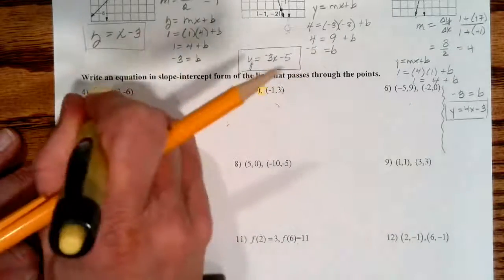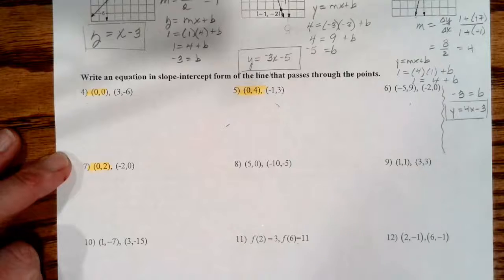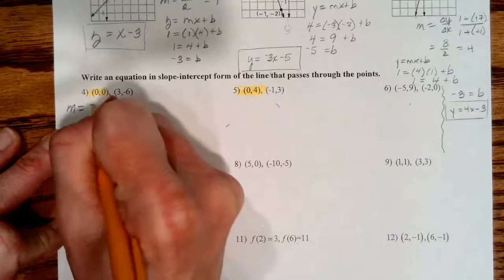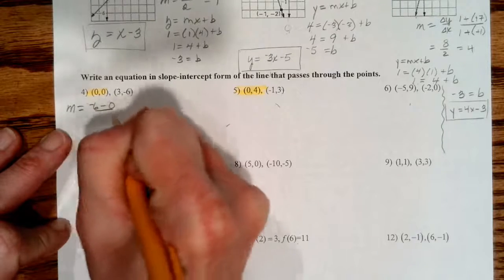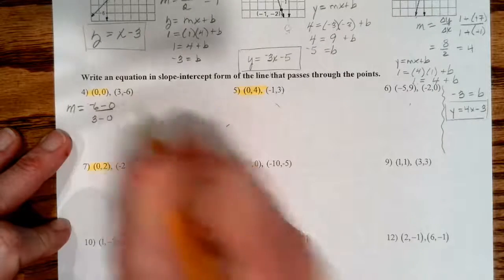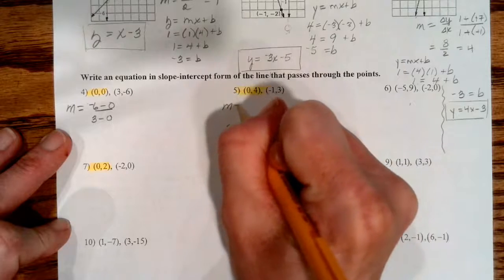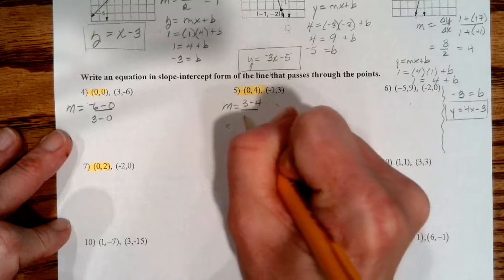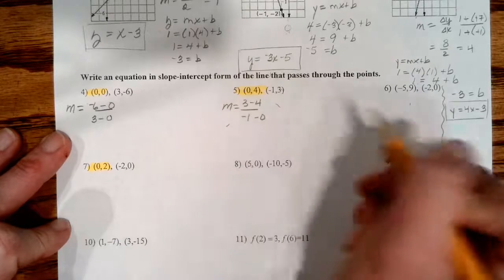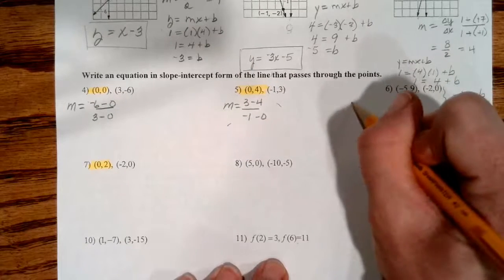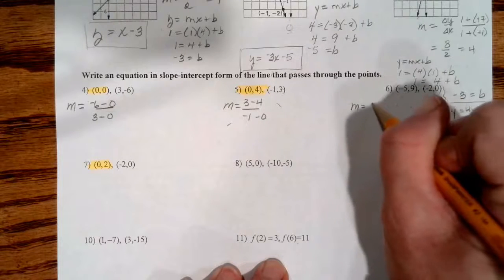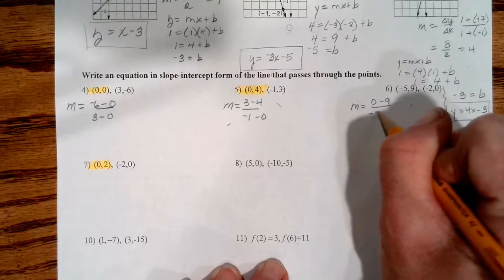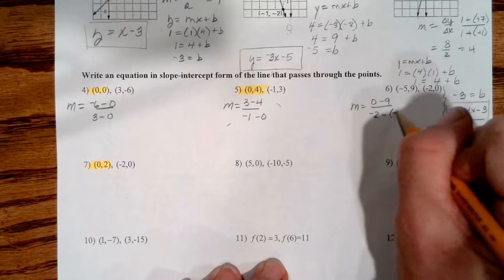And I like this one because I see my intercept. So each first step is to solve for slope. Negative 6 minus 0 over 3 minus 0. 3 minus 4 over negative 1 minus 0. m is equal to 0 minus 9 over negative 2 minus negative 5.